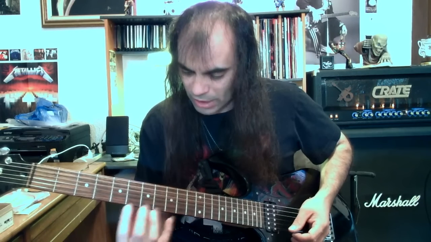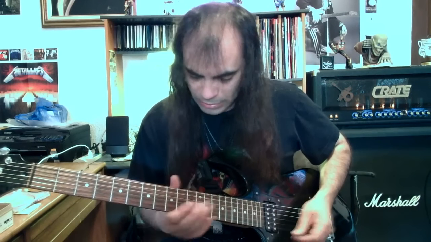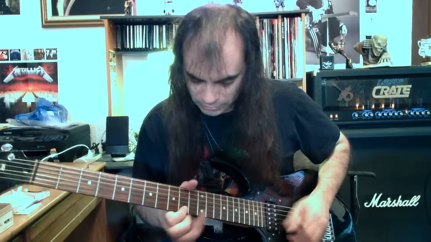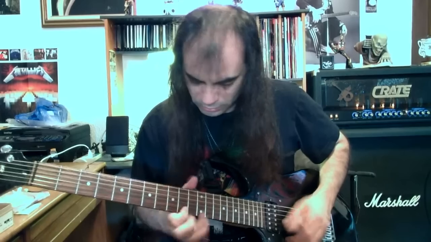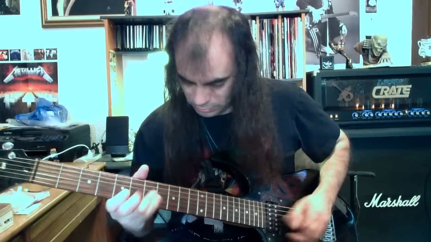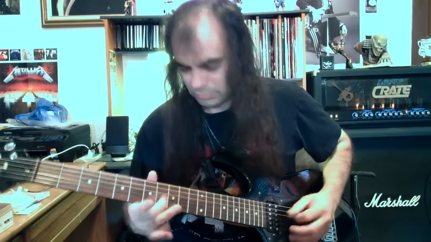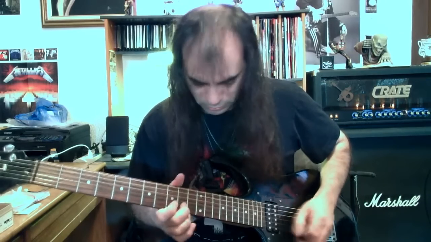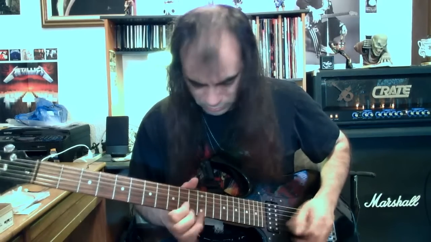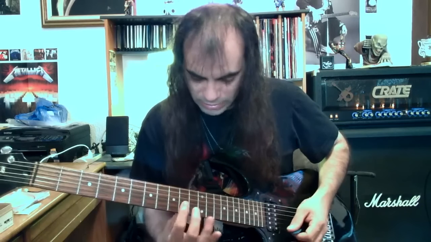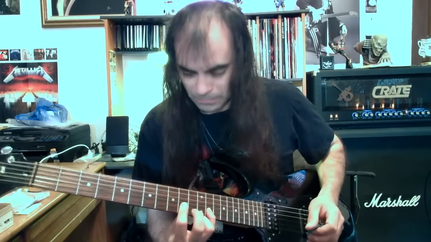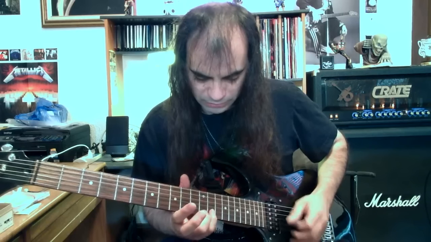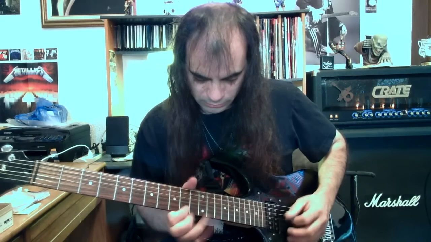You want to visualize these scales on your fretboard. That way you could actually move from the 5th fret to the 12th fret like this. And then on the 2nd string, it goes to the 13th fret in the 3rd pattern, so you could actually move from the 5th fret to the 13th fret on the 2nd string.